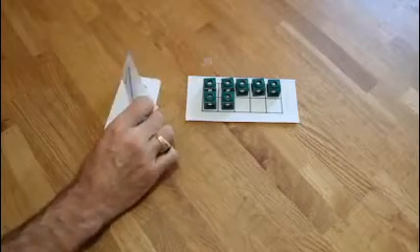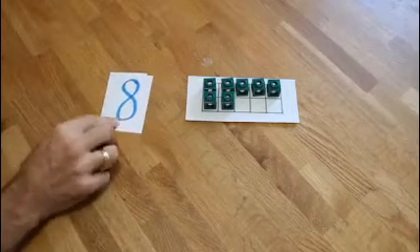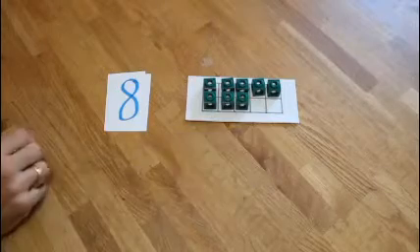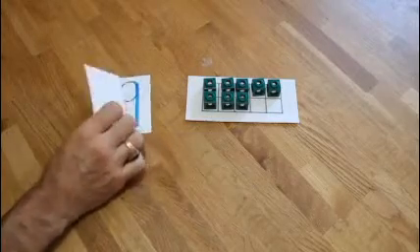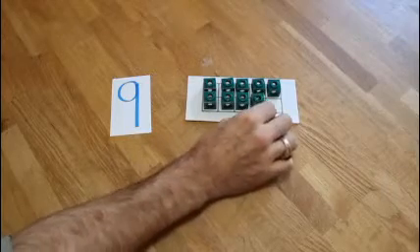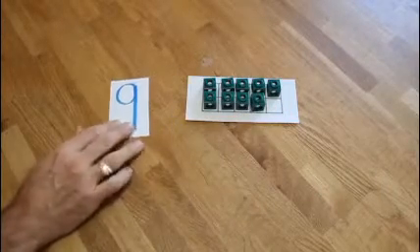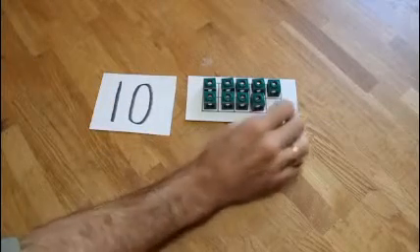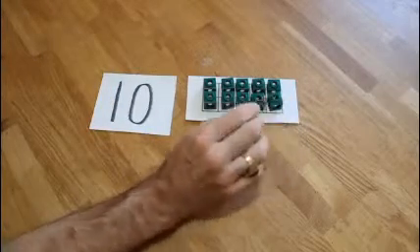After 7 is 8. Next is 9. And then finally we get to our 10. Okay? So we've got our 10 frame filled.